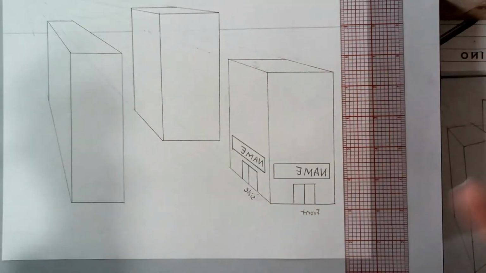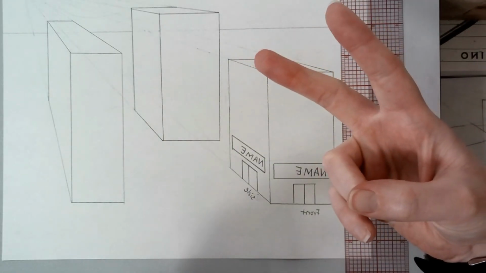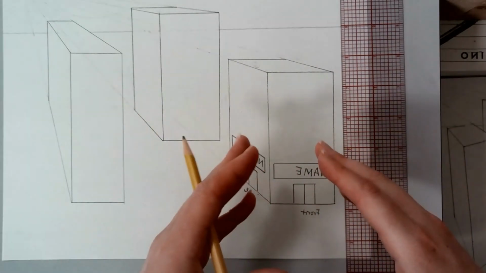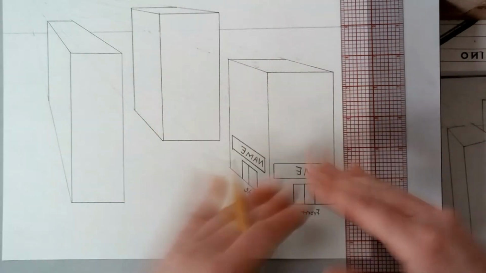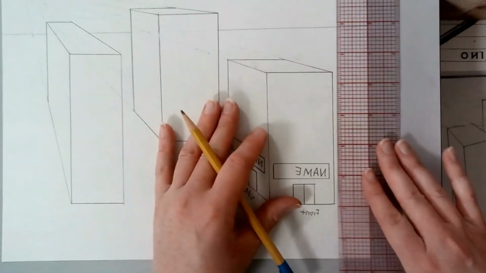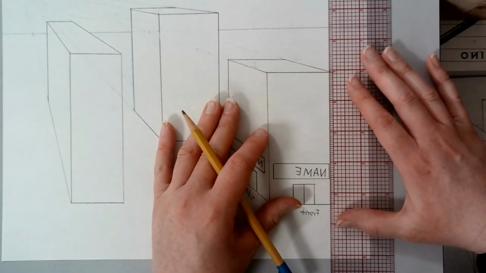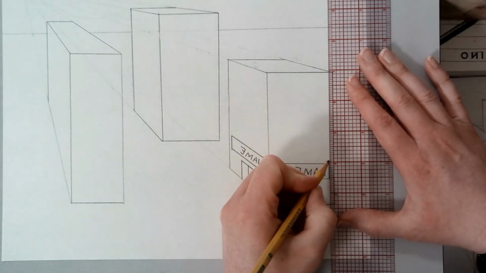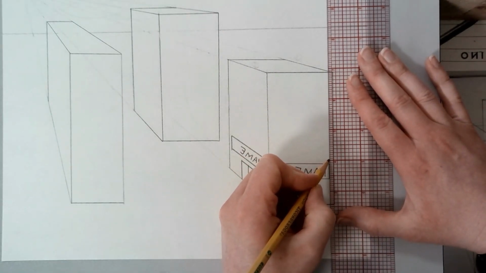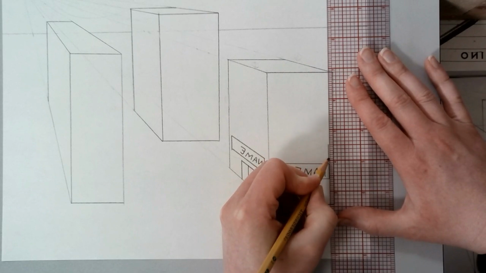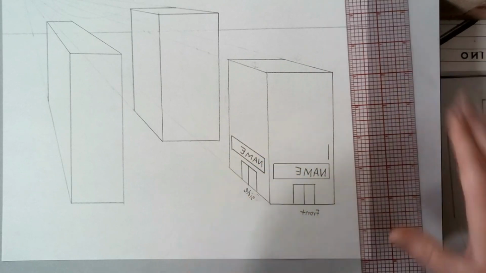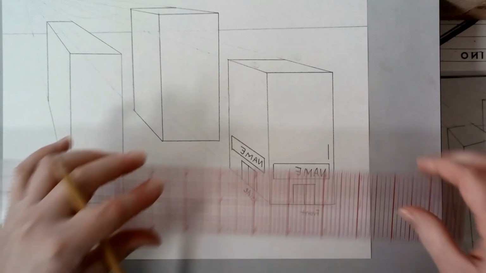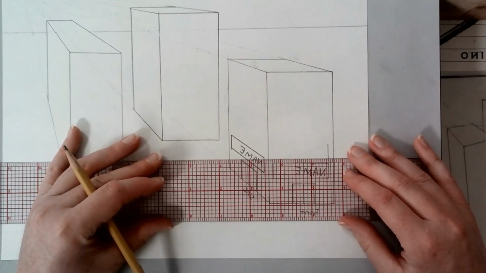Now let's talk about windows. I'm going to show you two different types of windows. I normally would not put both of them on the same building, but for demonstration purposes, I'm going to put both of them. So I'm going to line my ruler up again with the side of my building, one of the red printed lines on top of my pencil line. I make my windows somewhere between 1/2 inch and 1 inch, depending upon the size of my building.